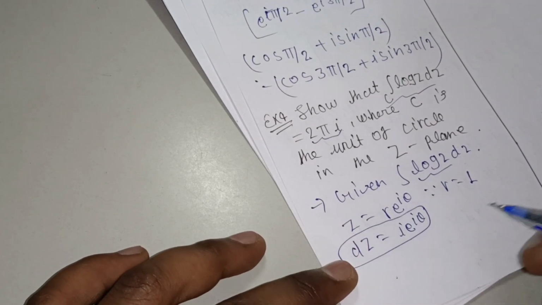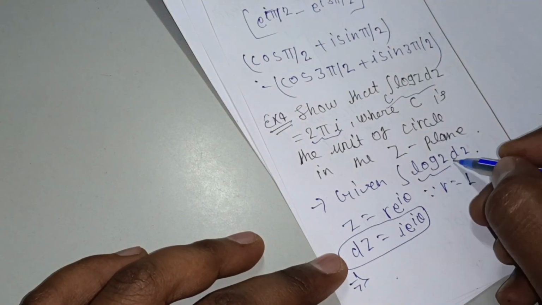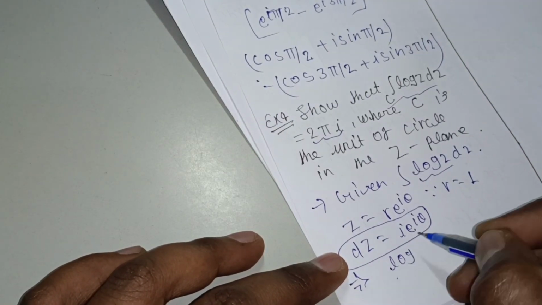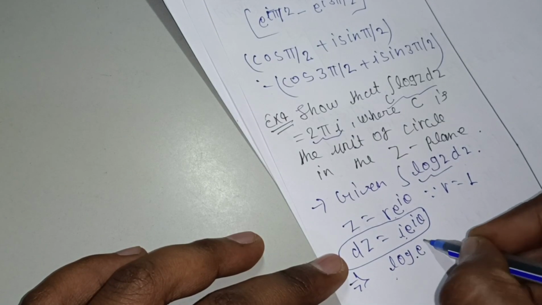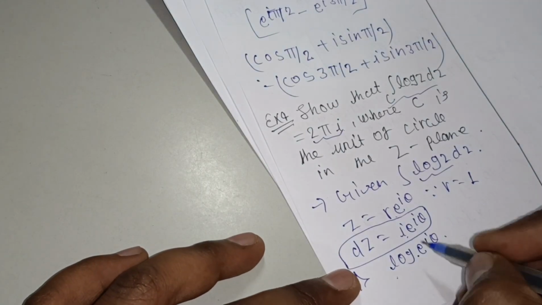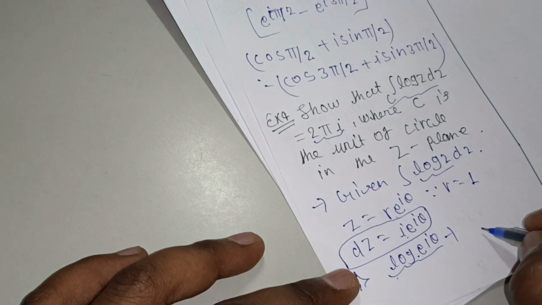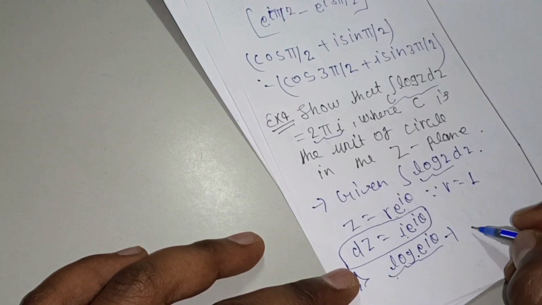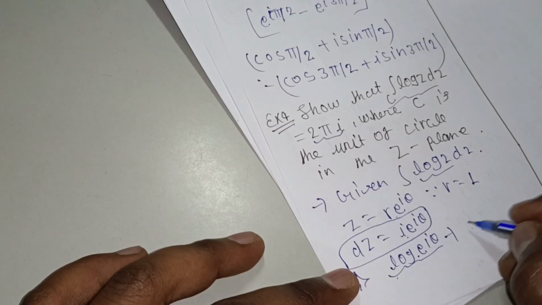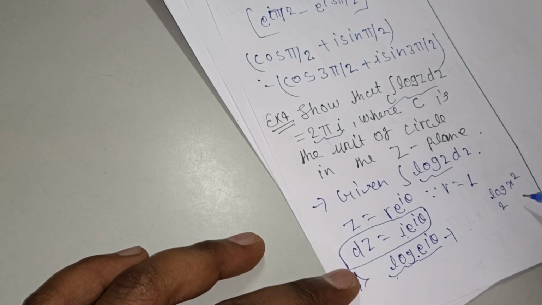Now we have log z, so in place of z I am putting e to the power iota theta. According to the log rule I can solve it. Like we know that log x square, I can write as 2 log x.